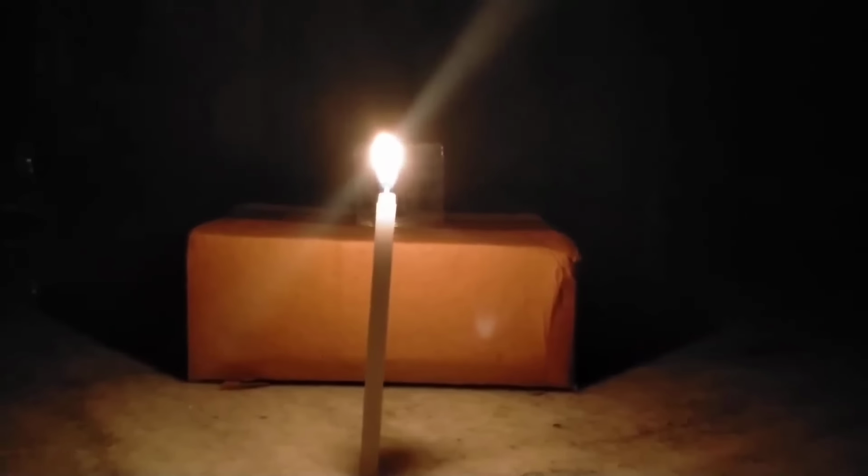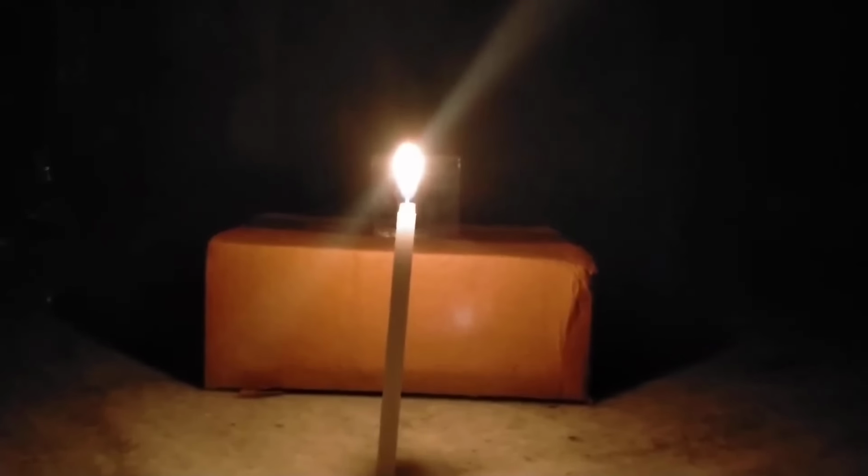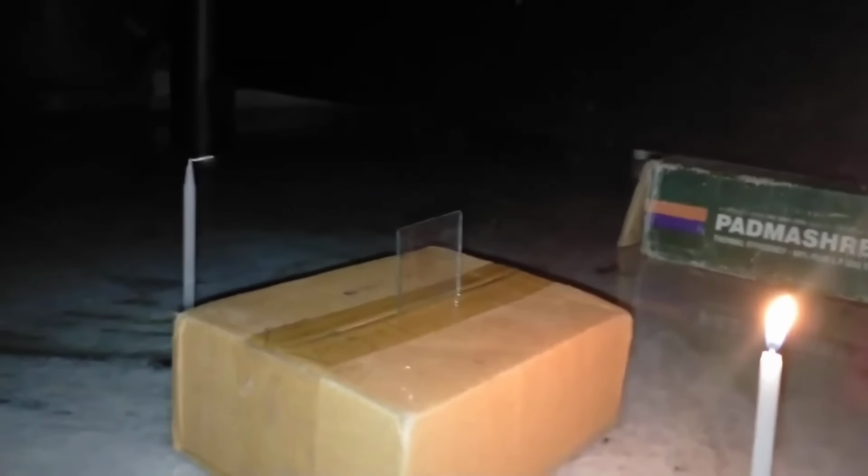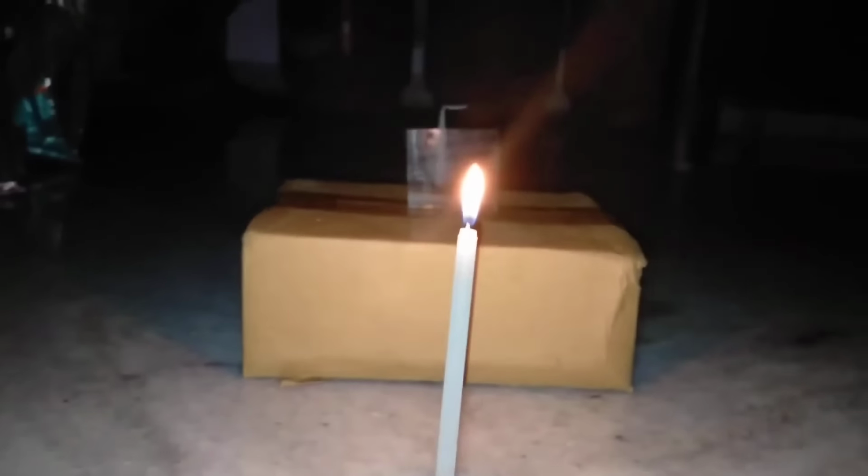On the other side of the glass we have an unlit candle, which we have to adjust by moving front and back. By moving the unlit candle front and back, we can observe the flame appearing on the wick of the unlit candle. Here I have measured the distance. The distance between the lighted candle and the glass strip is 15 centimeters.